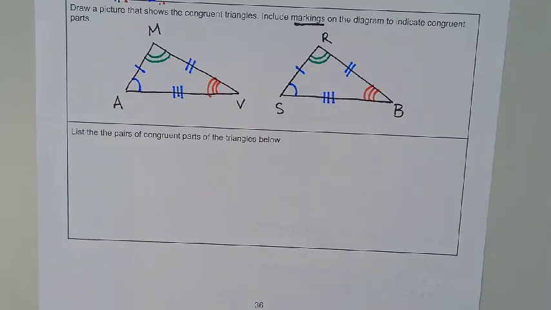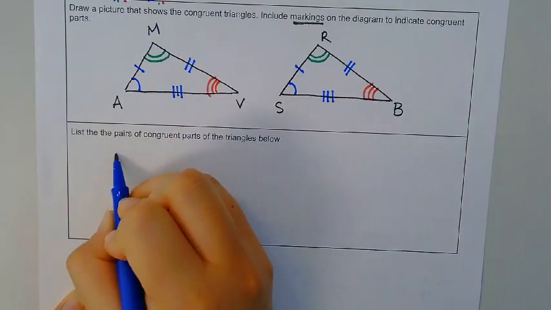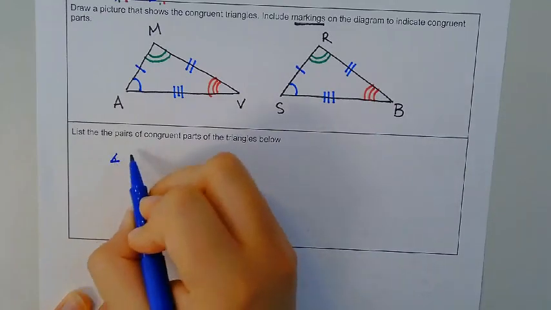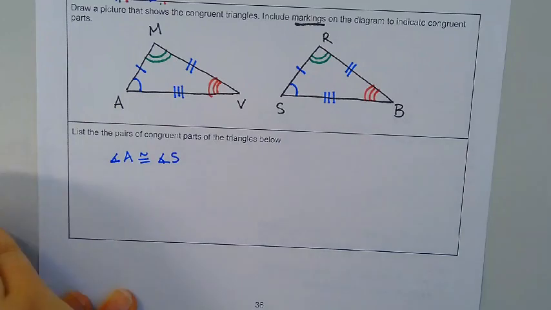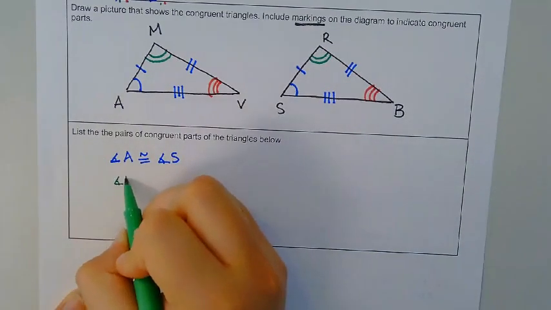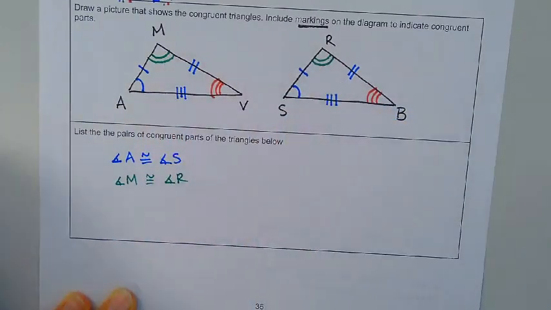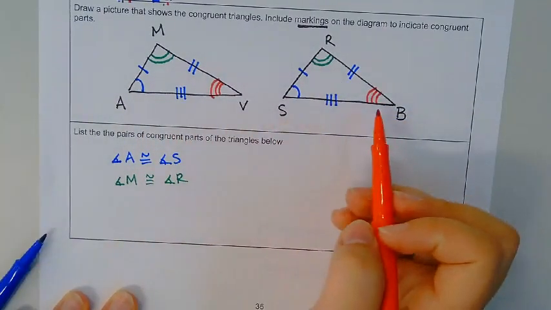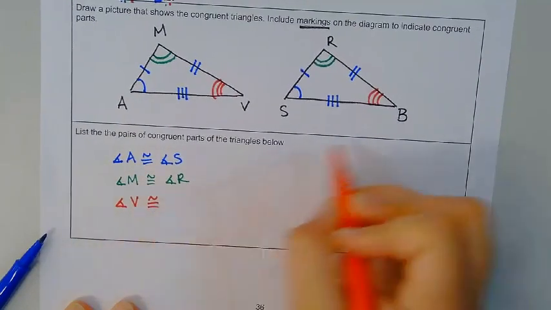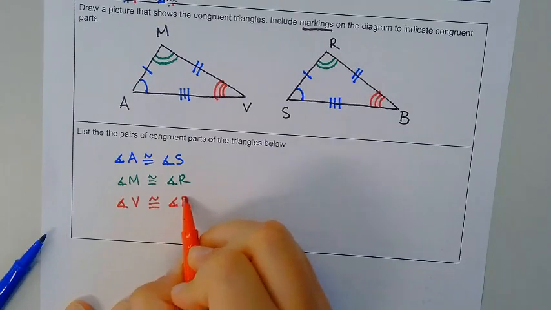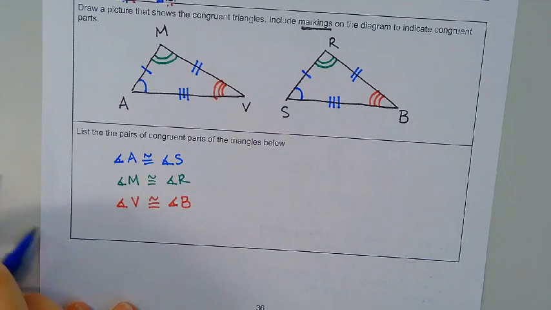All right, hopefully you gave that a try and can check your answer now. So again, we can start by naming our congruent angles. So we have angle A congruent to angle S, angle M congruent to angle R. Those were both our green two tick marks. And our last pair with three tick marks was angle V congruent to angle B. Again, don't forget your angles in front here. We always have to make sure we have those.